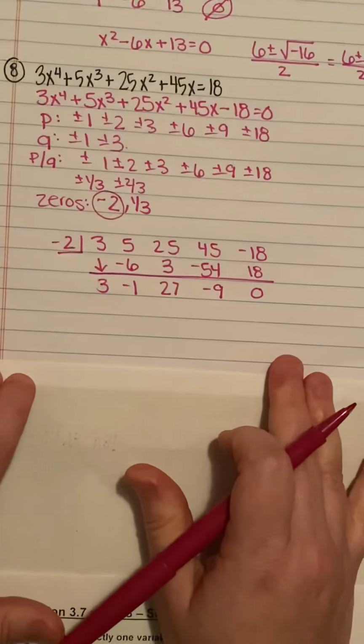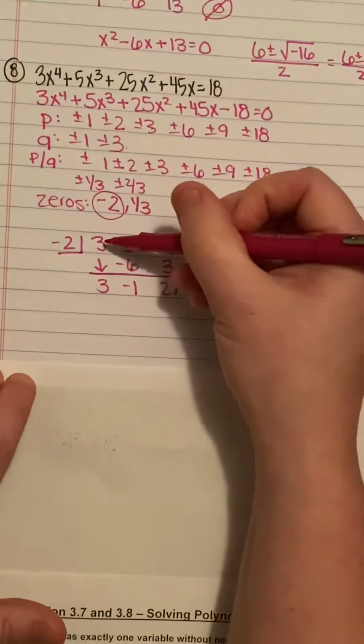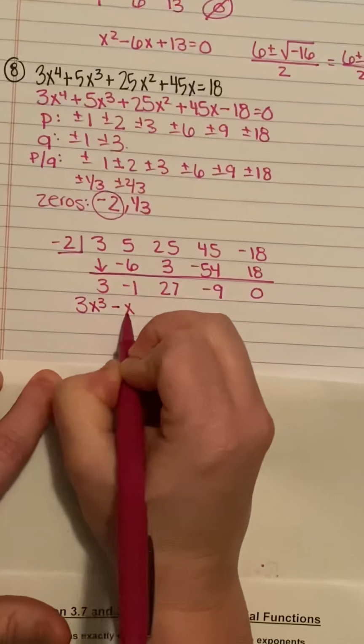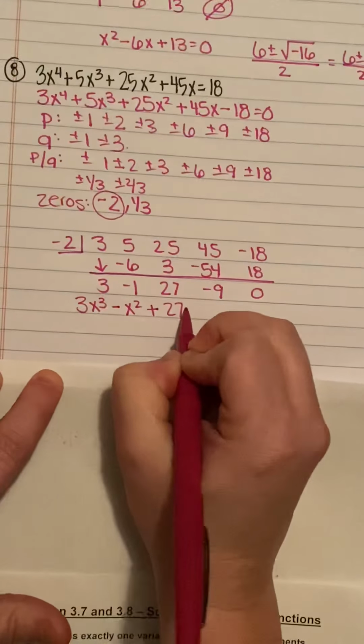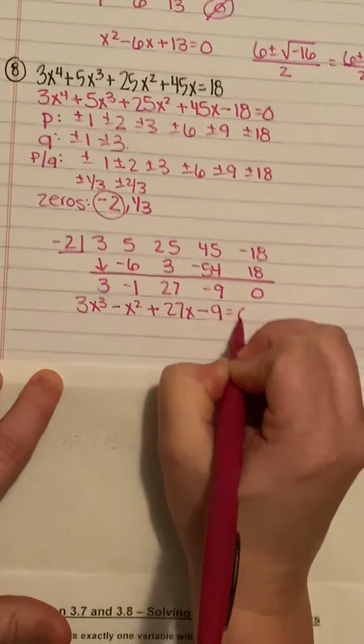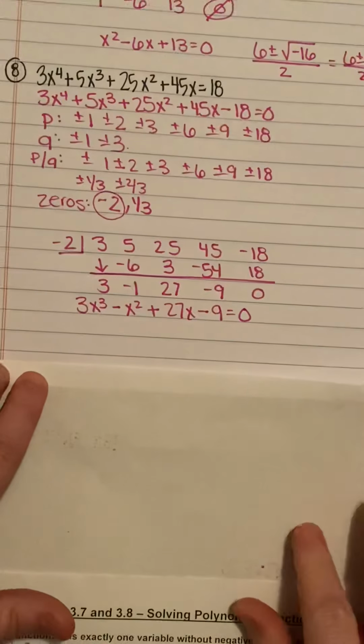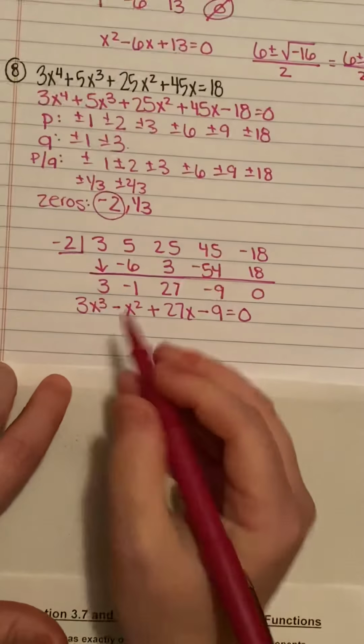All right, now what does this tell me? Remember, I started with x to the 4th, so this is x cubed now. So this is 3x cubed minus x squared plus 27x minus 9 equals 0. Now I see if grouping works. If grouping works, I use it. If grouping doesn't work, hey, got to go with P over Q's again. All right, so let's try it.